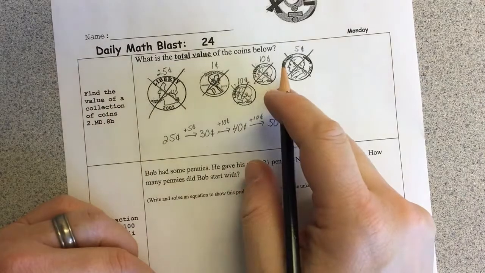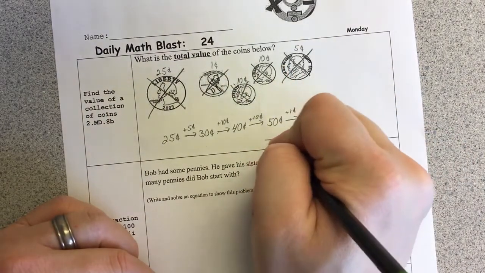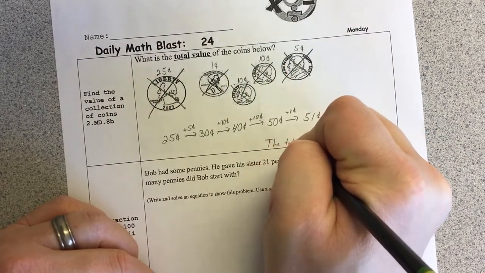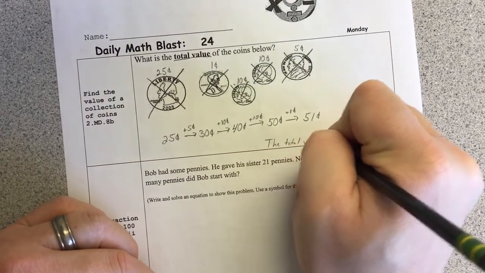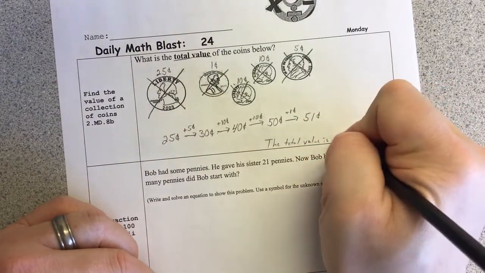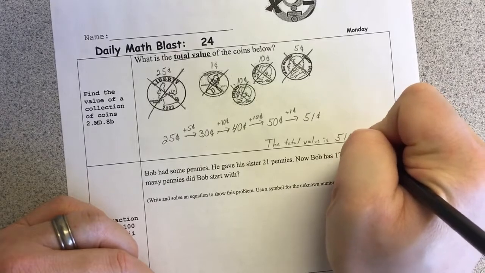So what is the total value of the coins below? The total value is 51 cents.